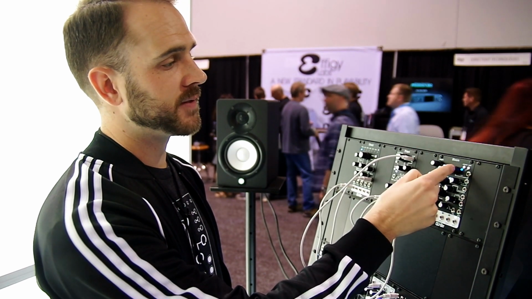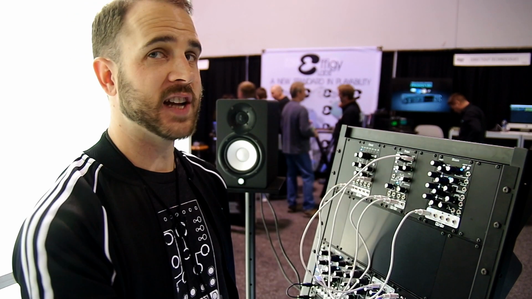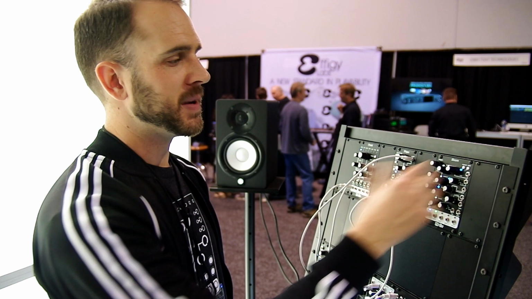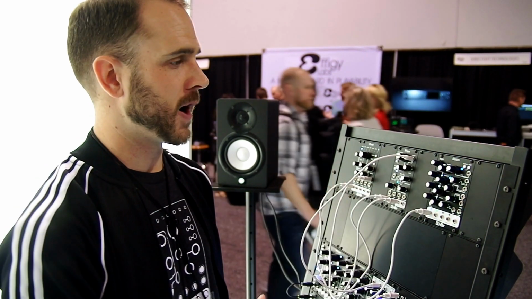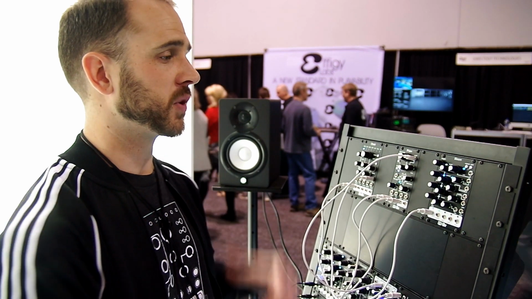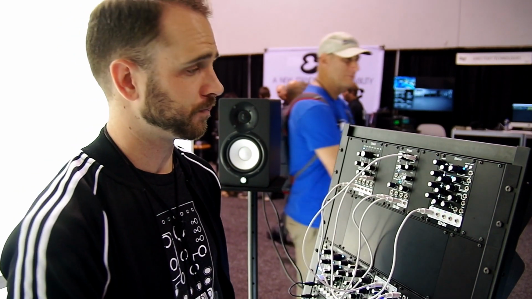And then above that we have the root knob, which is a global transposition. It can be diatonic or not diatonic, so you can get the notes in between if you want. It's really useful for sequencing along with chord progressions or other sequencers.